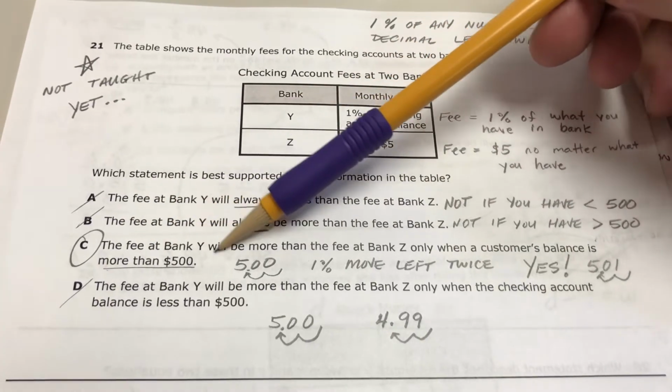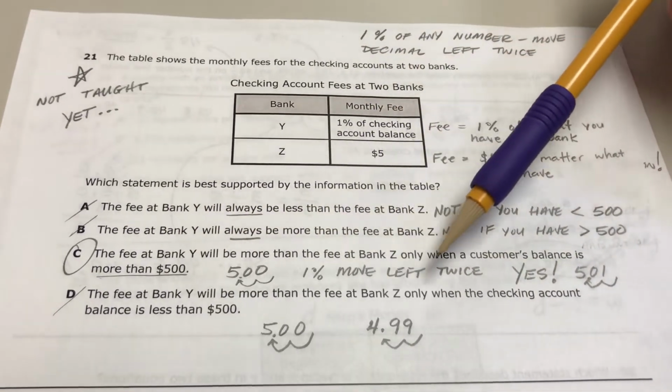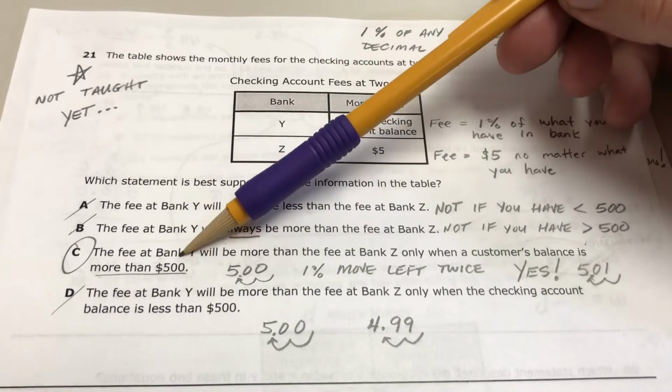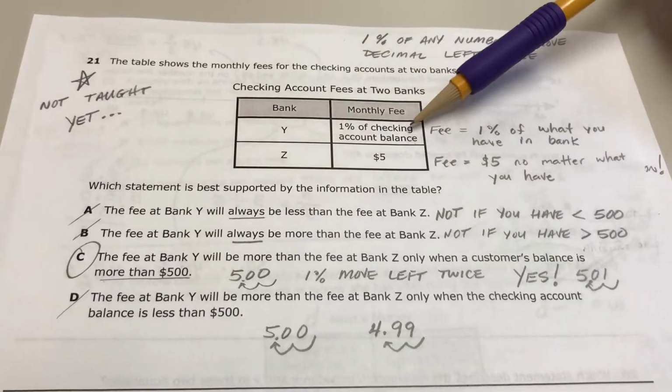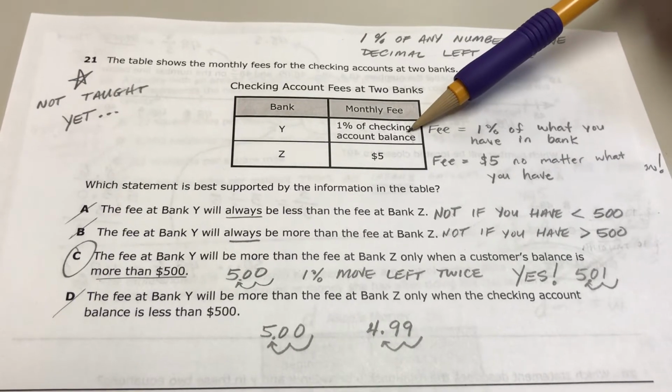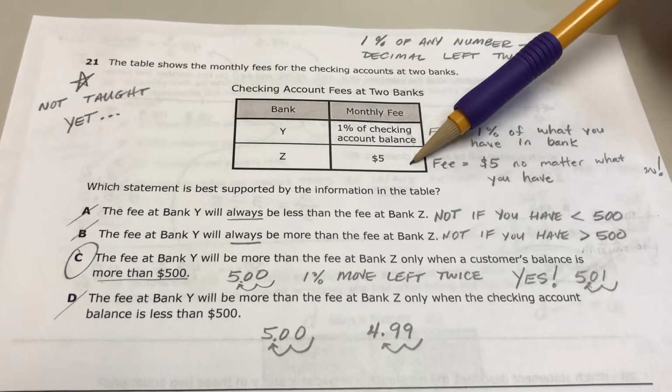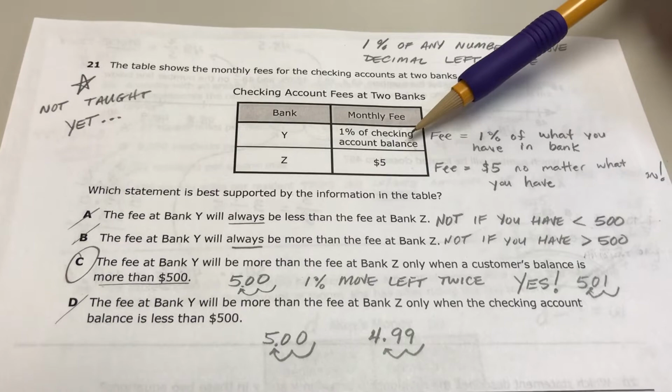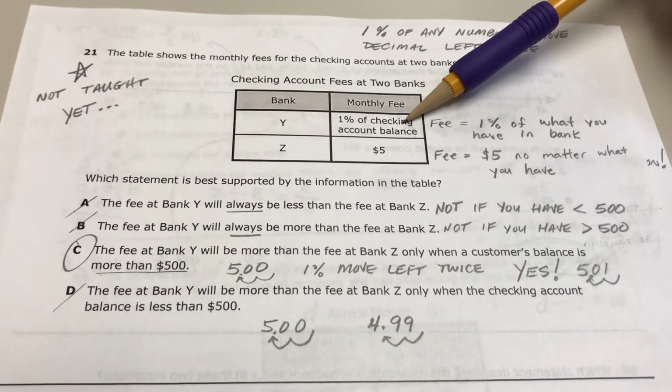The fee at Bank Y will be more than the fee at Bank Z only when a customer's balance is more than $500. That's true. When you go over $500, 1% of more than $500 is more than $5. So at that point, Y would have a bigger fee. All right, so C is what you want.